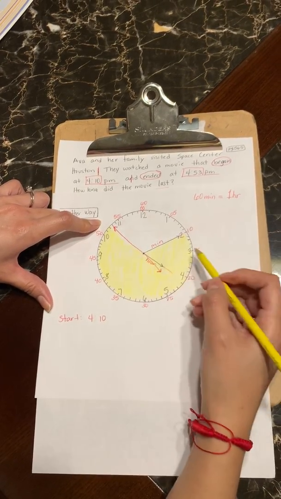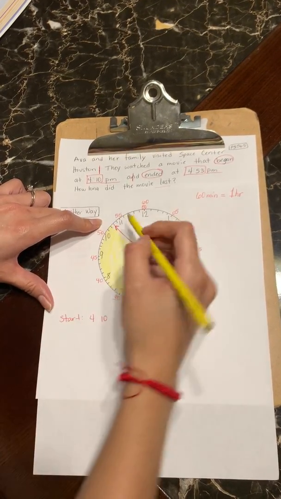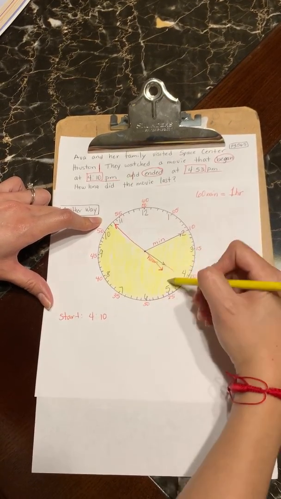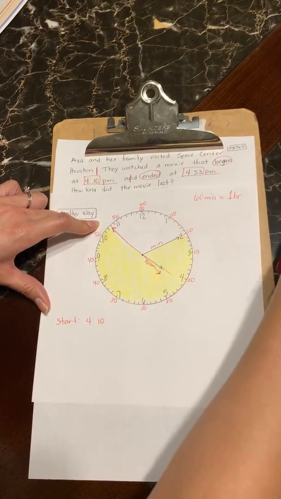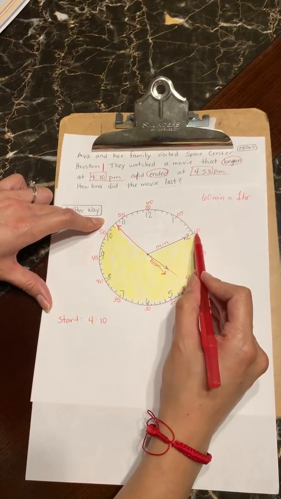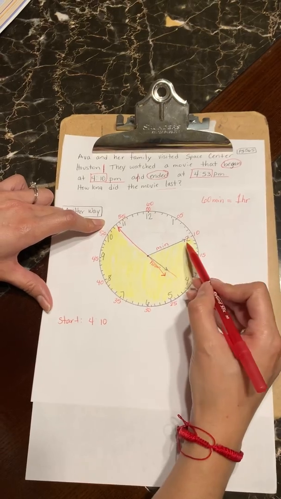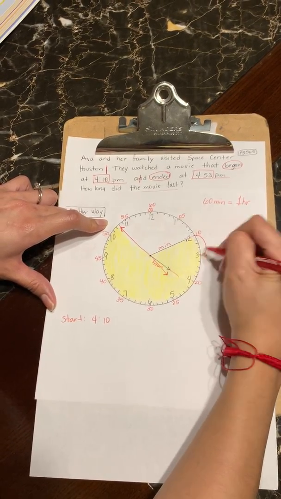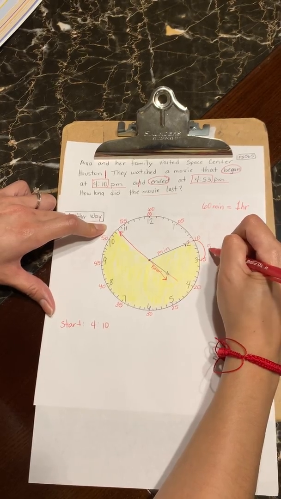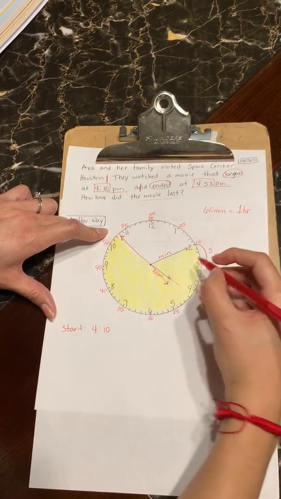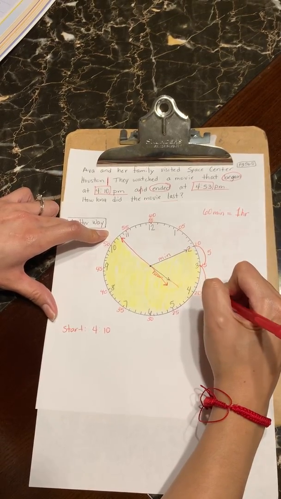Now, that doesn't mean that 53 minutes passed. No, we still have to count the minutes that passed. So we're going to go back to our minutes, and we're going to start counting our minutes by fives because that's what we know how to count here. So from where this minute hand is, I'm going to jump and put 5 here because 5 minutes passed from this one to this one. And I'm going to keep adding forward.